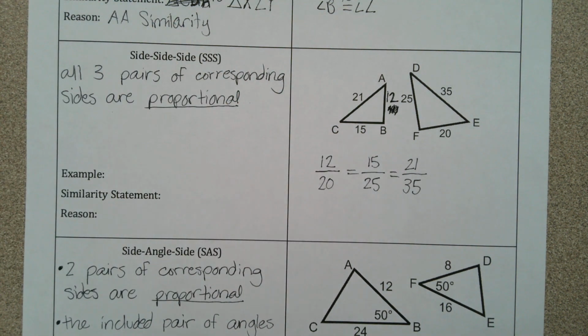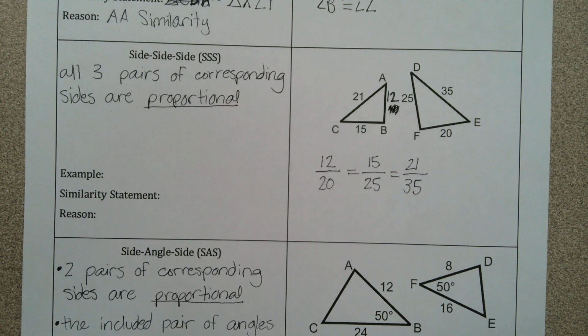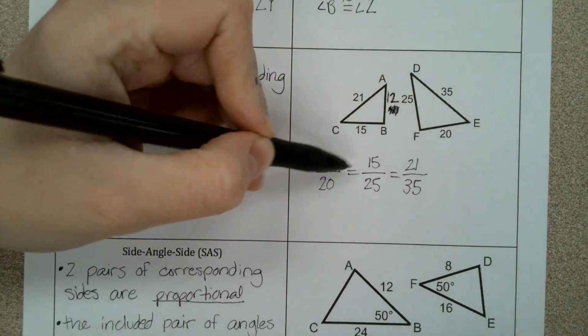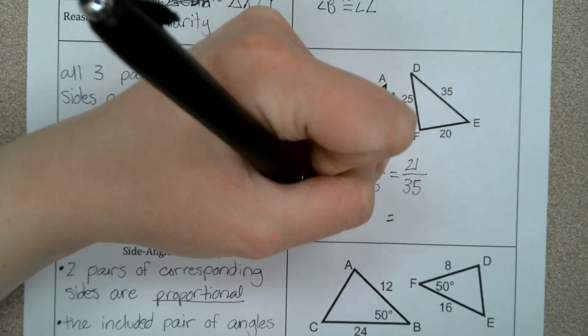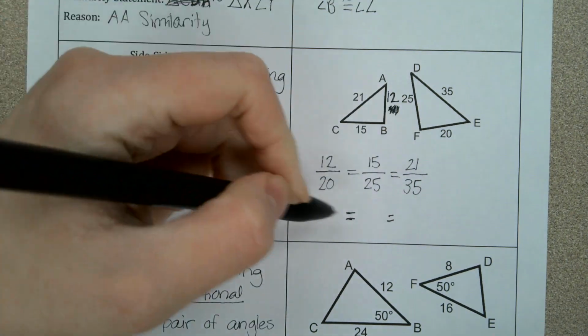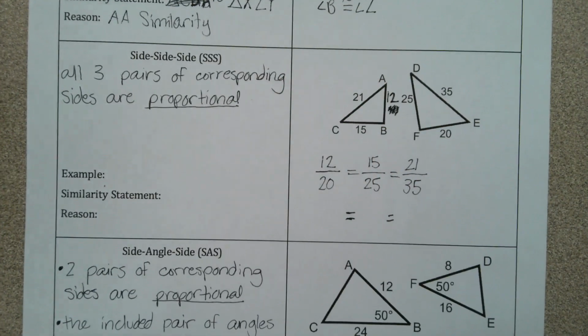So all you have to do is verify that they are proportional. You'll need a calculator for this. So you just divide all of these fractions to make them into decimals. They are all supposed to come out the same. If any of them come out different from the other numbers, then these are not similar triangles, because that would mean they're not proportional.